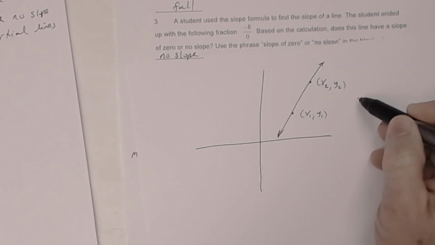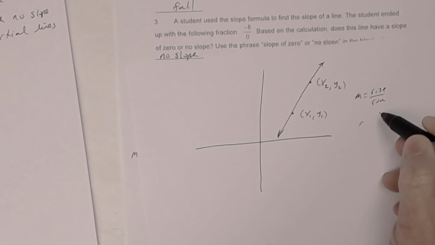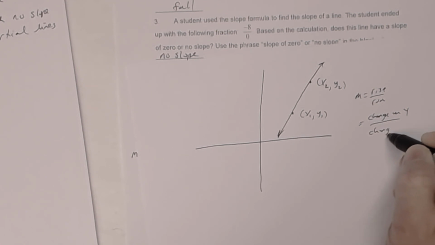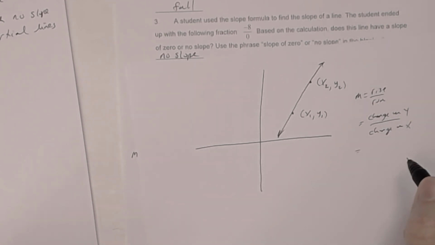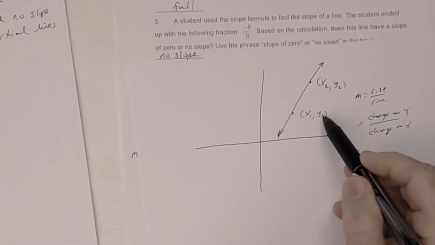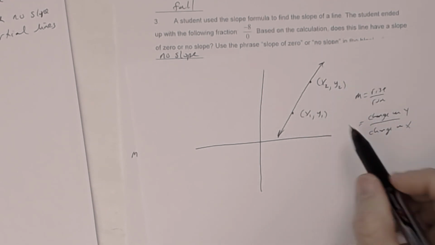Okay, and so we saw that the slope, remember the slope is rise over run, which can also be thought of as the change in y divided by change in x. All right, and change in y means the change in y coordinates. So you can subtract, change being subtraction. So you can subtract your y coordinates. And we're going to start with y sub 2. So I'm going to say y sub 2 minus y sub 1.